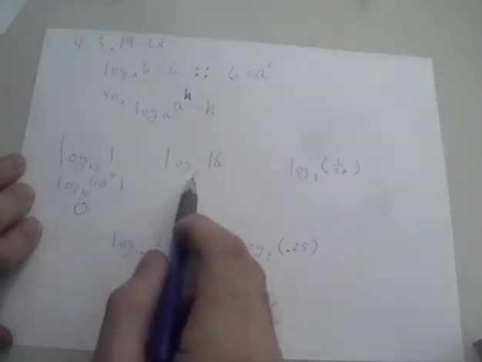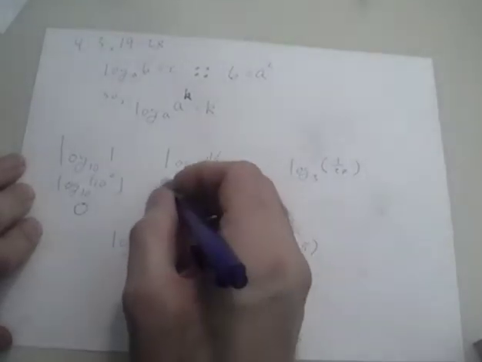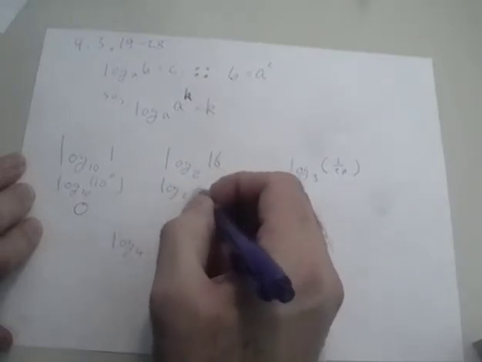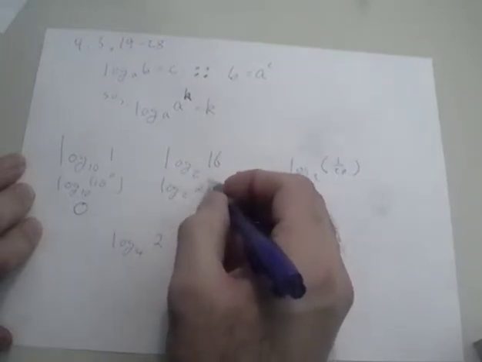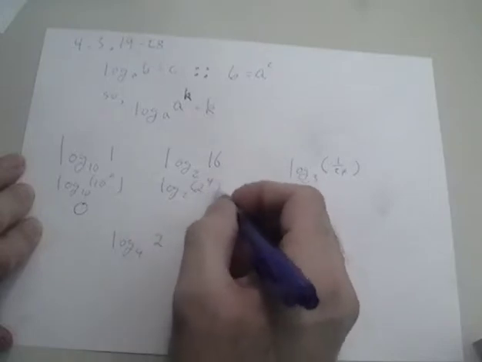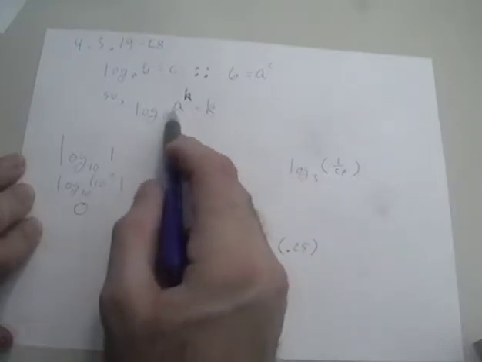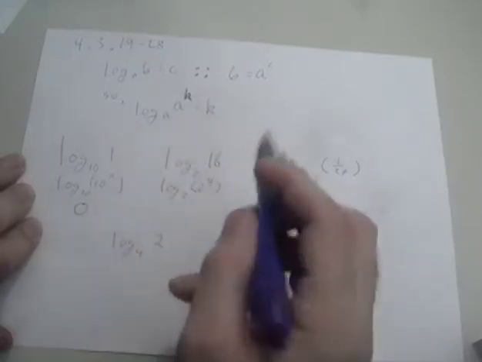If I have the log base 2 of 16, that will be the log base 2 of 2 to the 4th power. The log base 2 of 2 to the 4th will equal 4.